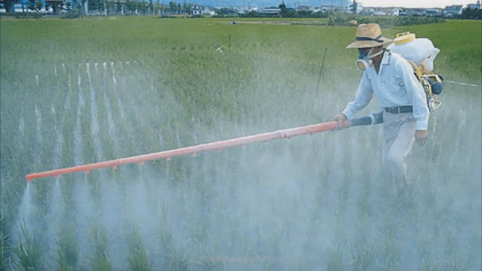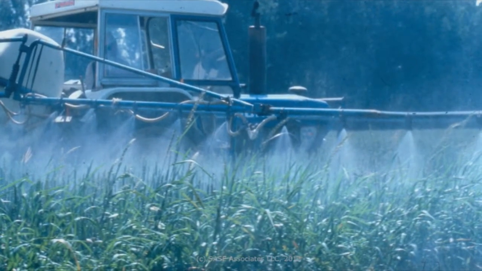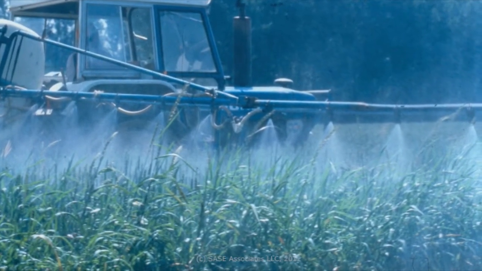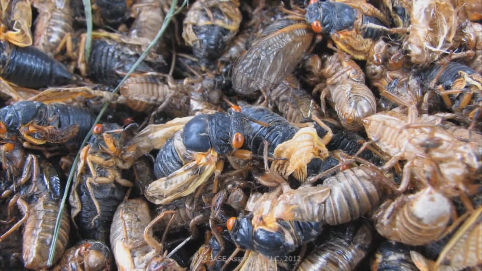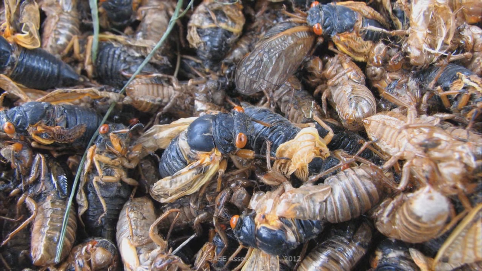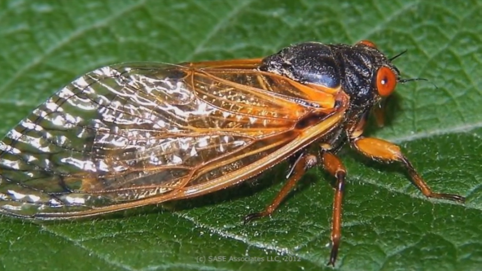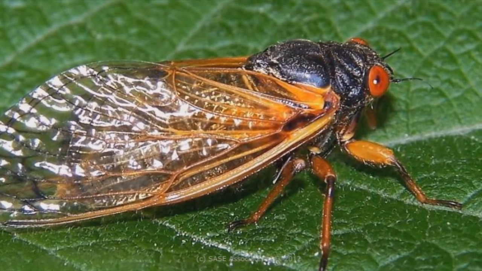Today, we have various products such as pesticides to treat such problems. However, the appearance of cicadas, misnamed as locusts, remains a costly threat to agriculture. These cicadas are the Magicicada genus of 13 and 17 year periodicals of eastern North America.